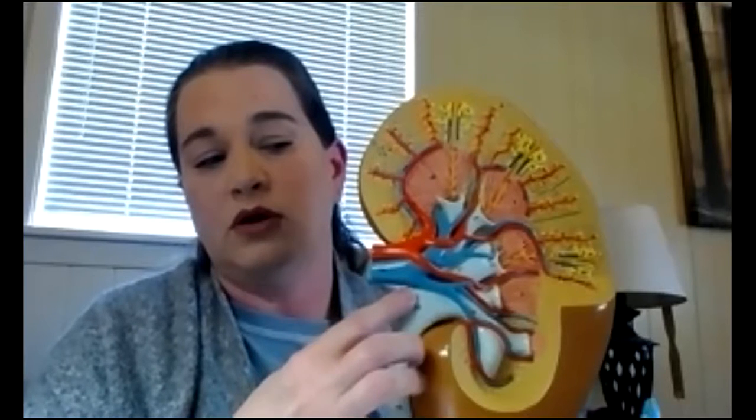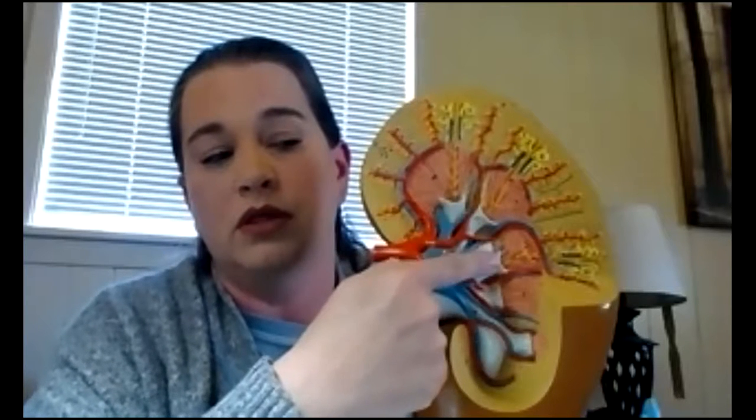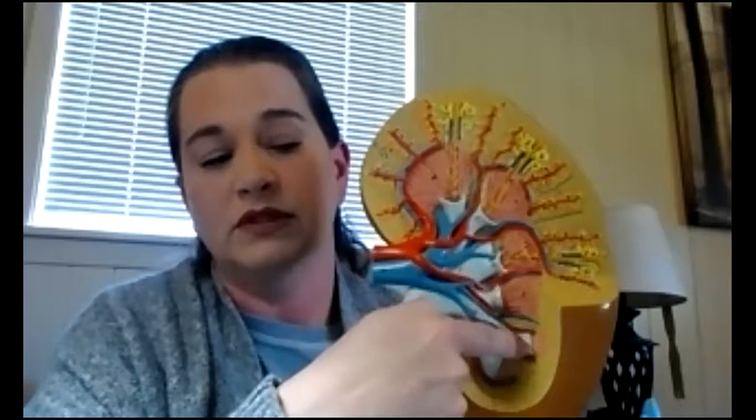Now, when our ureter comes in and it'll broaden out right here, this area right here is called our renal pelvis. And then our renal pelvis is going to branch into our major calyx. Okay, so the first branch off of the renal pelvis is going to be our major calyx, here and here. Then our major calyx is going to split and branch again, forming these minor calyxes. Okay, so 1, 2, 3, 4, 5, 6, 7 minor calyxes right here.